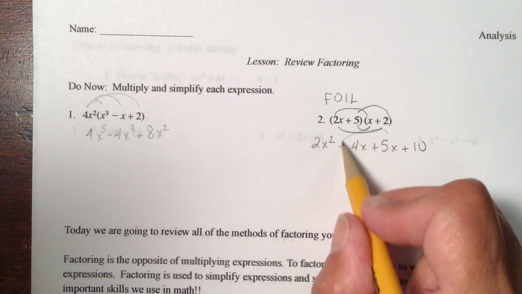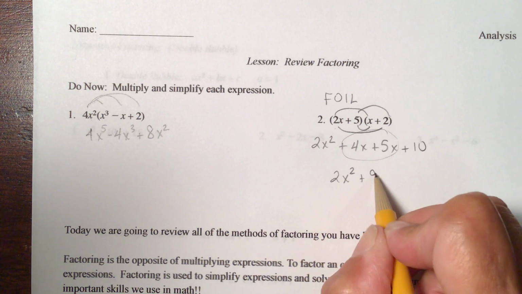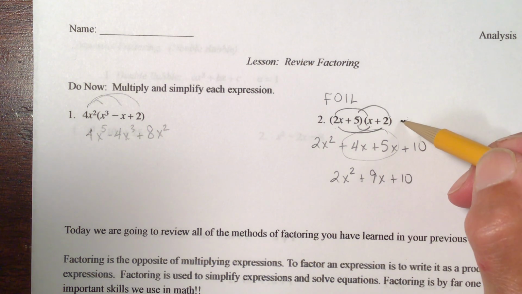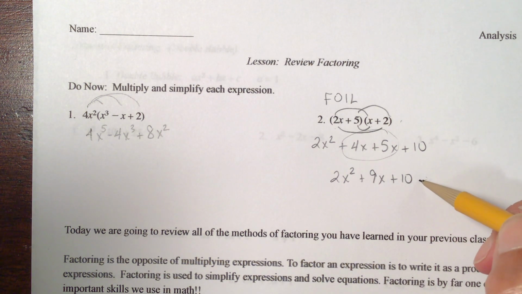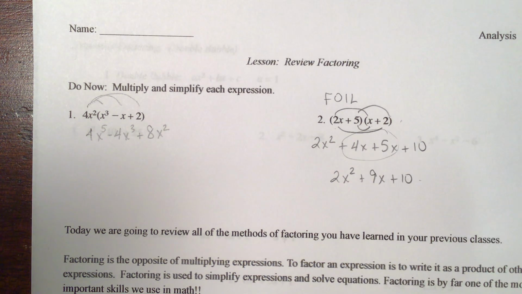And then we can combine our like terms, and we get 2x squared plus 9x plus 10. Once again, this is factored form up top and standard form on the bottom. And I know a lot of you can do this middle step in your head, and that's perfect. Okay, I want you to be able to do that.